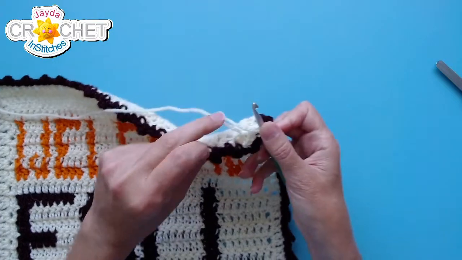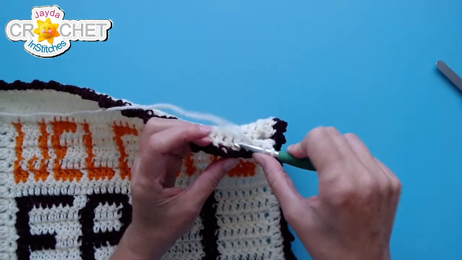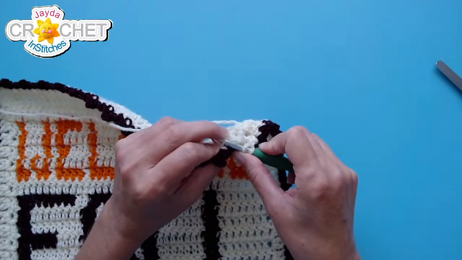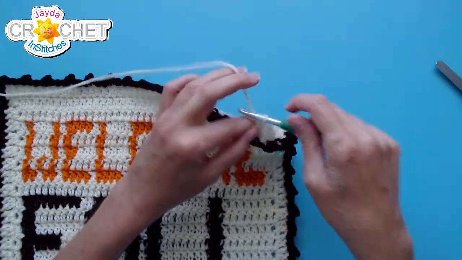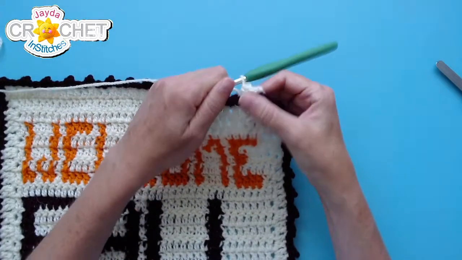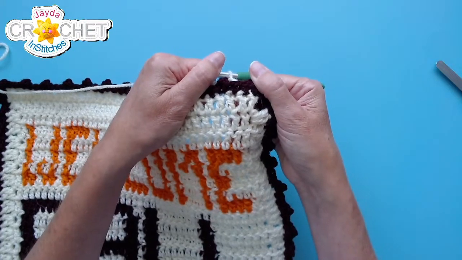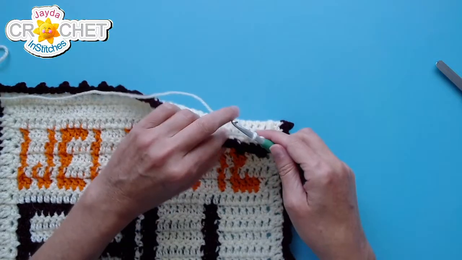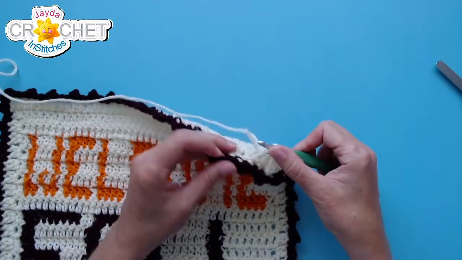Here's my next loop. So you see there's these little loops on top of each of those stitches from border row 2. I'm grabbing one of those loops right there. Double crochet. And once again, you can't see it from the right side. So this is a nice, neat and tidy way to anchor our stitches. It won't show through to the front. And there's no sewing required.